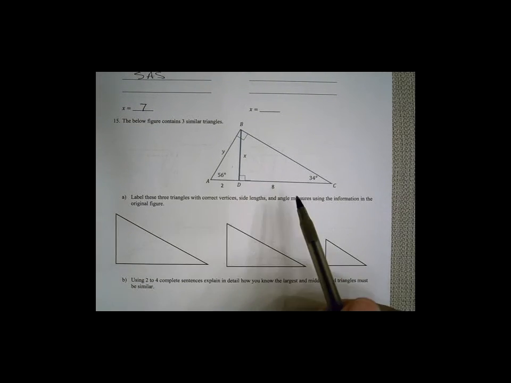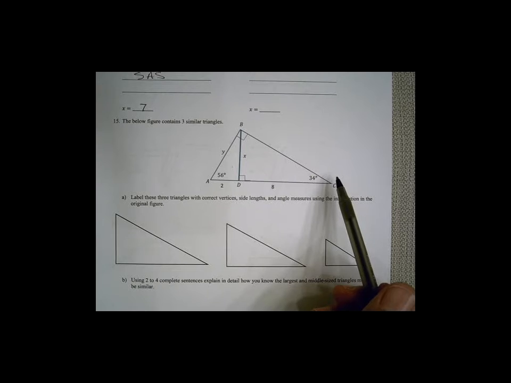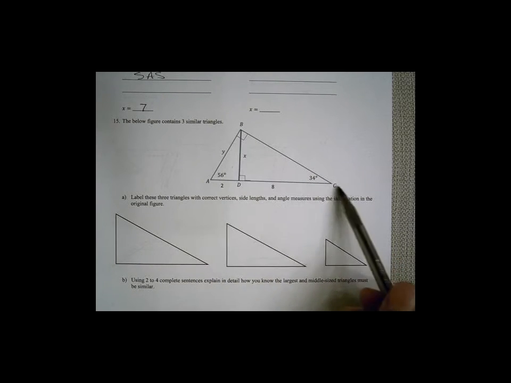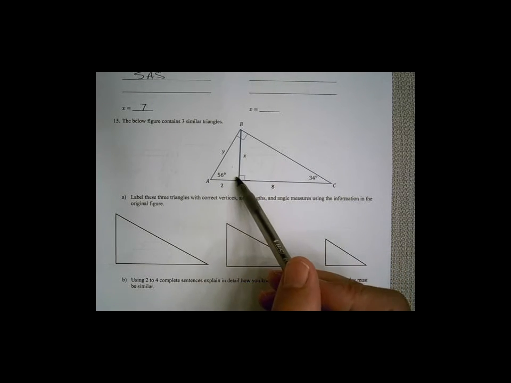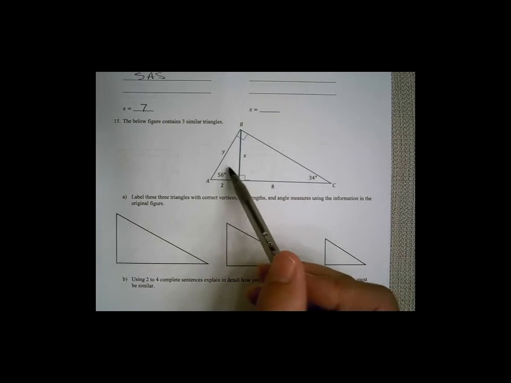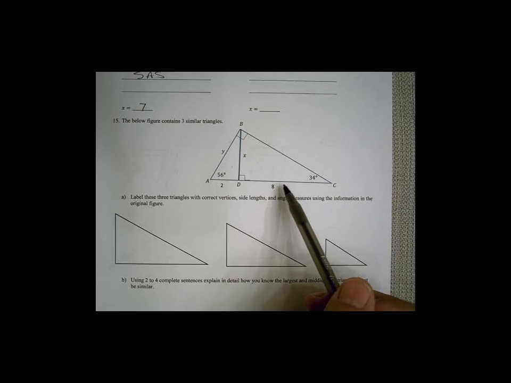All right, again, I mentioned this earlier. We're going to learn a lot about this. You might realize that there are 3 right triangles here. We have this big right triangle, we have the middle-sized right triangle, and we have the small right triangle. And all 3 of those triangles are proportional.